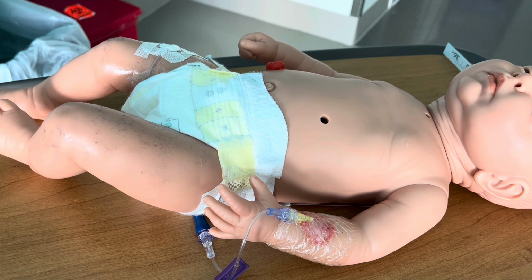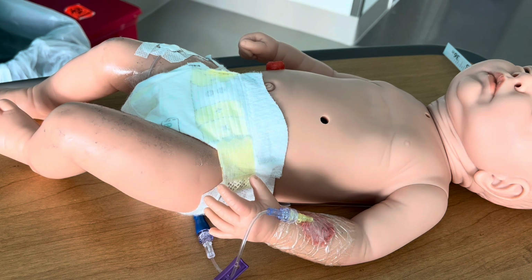Also, if the patient is contracted, cannot unbend their arms, or does not have arms, we would measure from the inside of the groin area to the end of the foot. You would extend the toes as much as you could and measure to the longest toe.